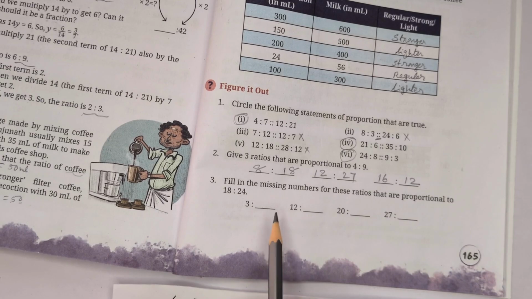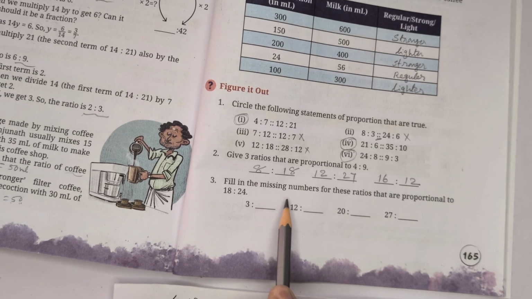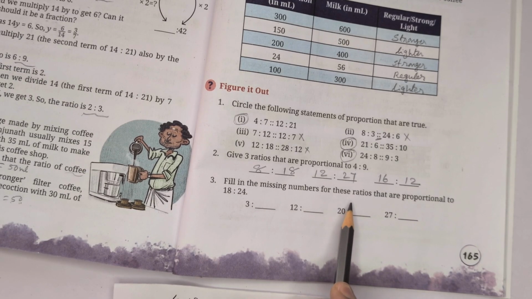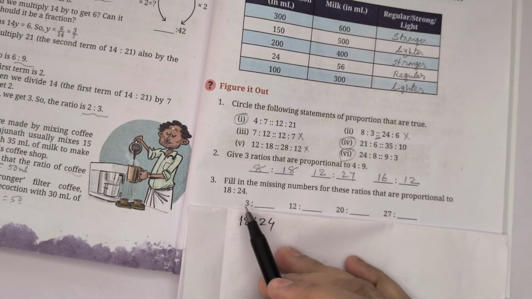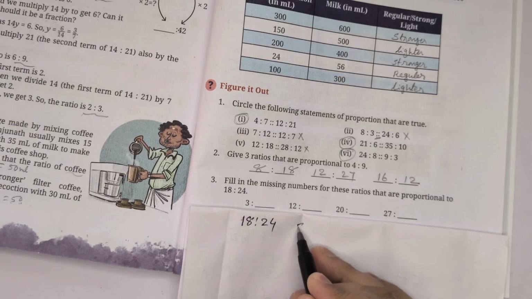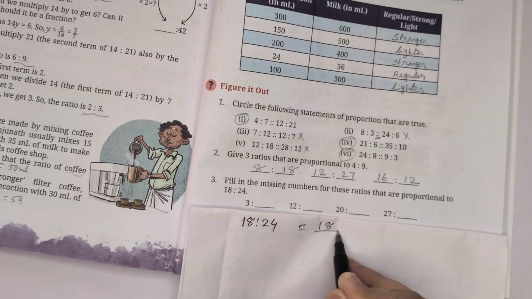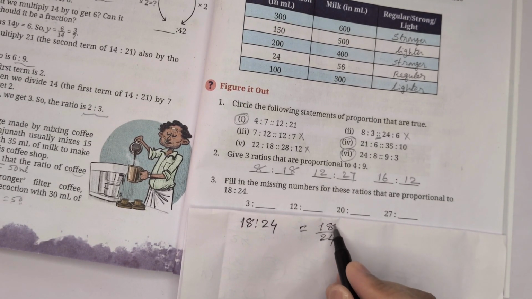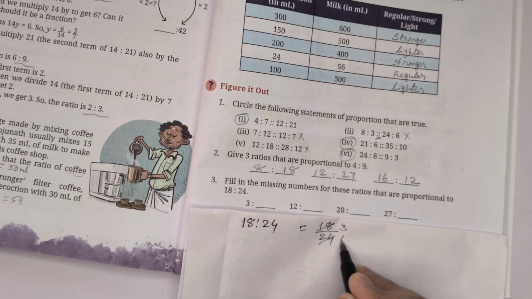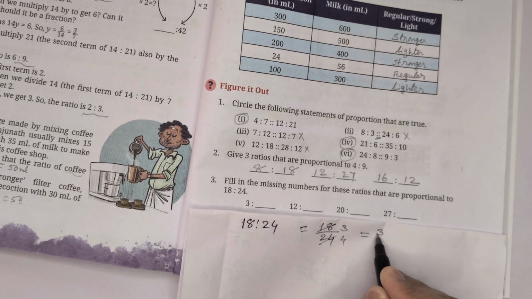Next one, fill the missing numbers for these ratios that are proportional to 18:24. 18:24, we can write in fraction form as 18 by 24, and divide by 6. We will get the simplified form 3 by 4.